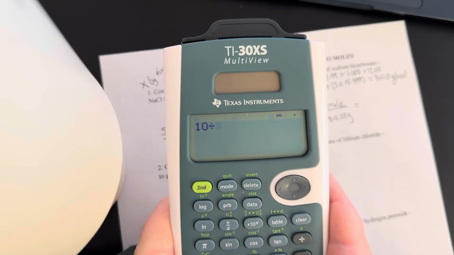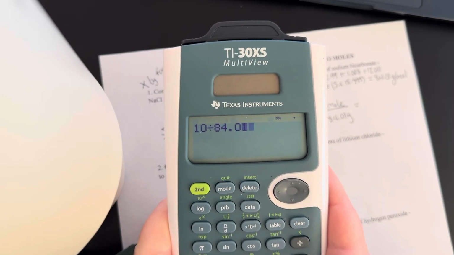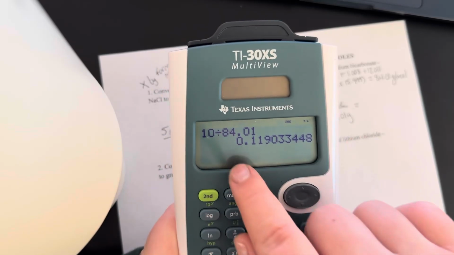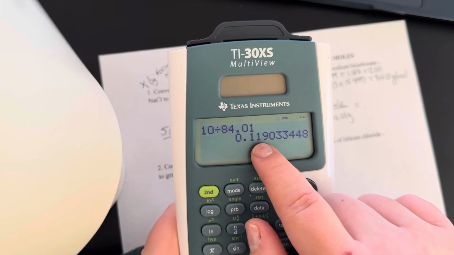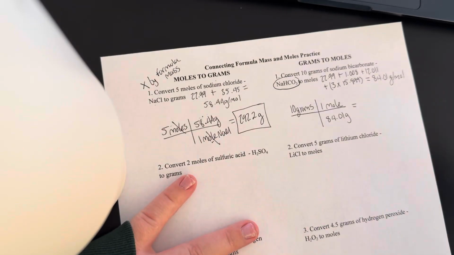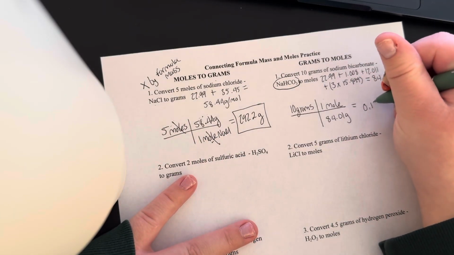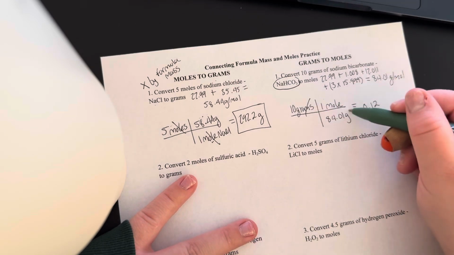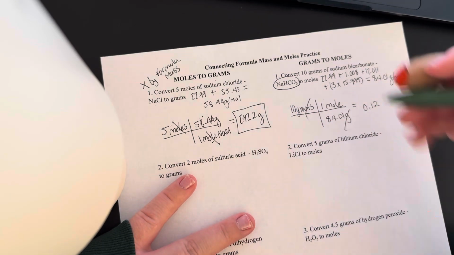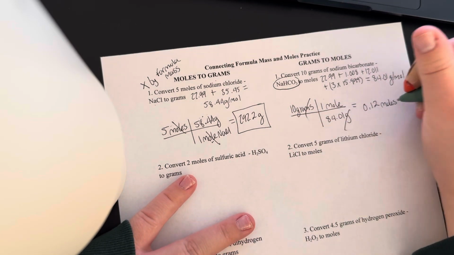10 divided by 84.01, we get 0.1, I'll round that to 0.12. Our units this time, we've canceled out grams with this setup, so it should end in moles.